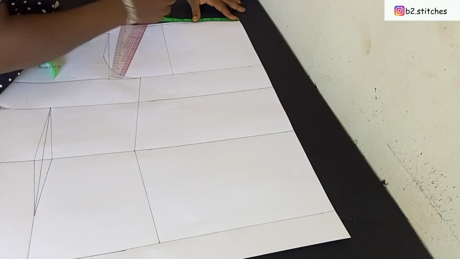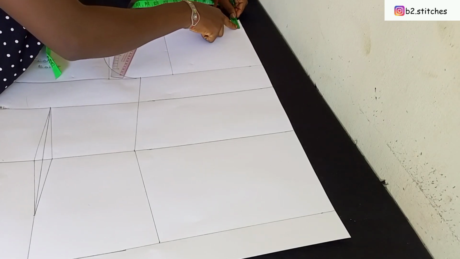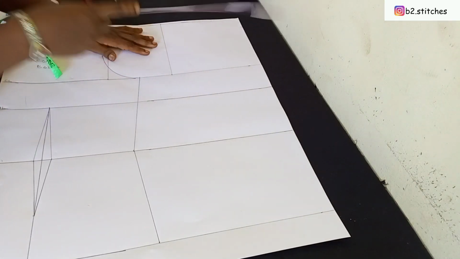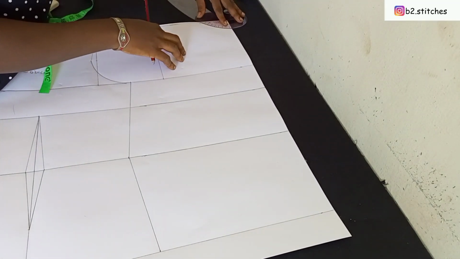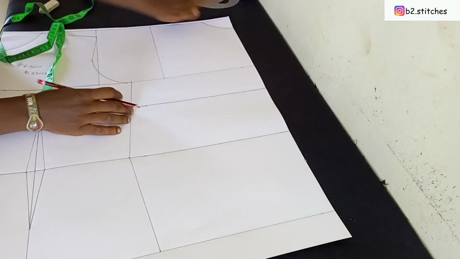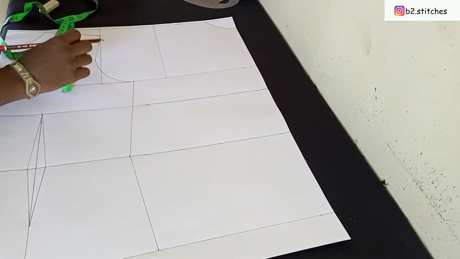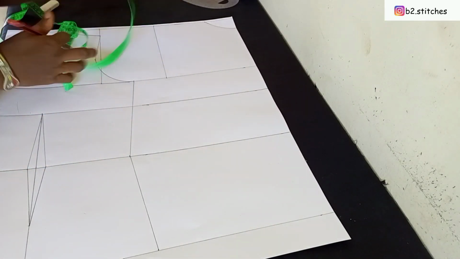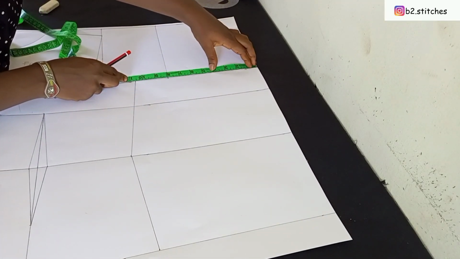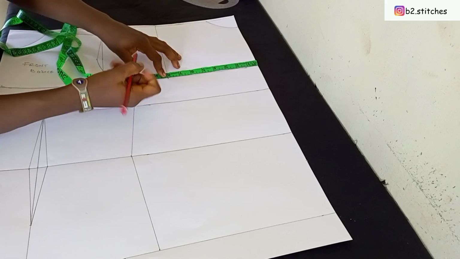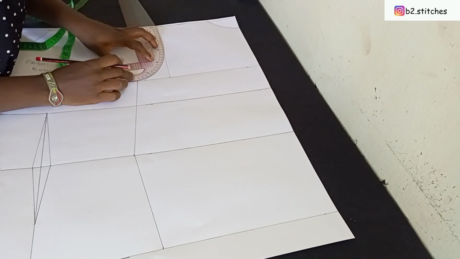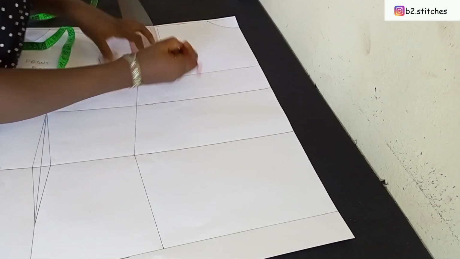Okay, so now I'll measure the neckline for the back. The width is 3 inches while the depth is 1.5 inches. So I'll draft the neckline for the back like so. All right, so now to draft our armhole curve, I'll also measure the bust divided by 4, which is 10. I'll point at 10 over there, then I'll draft the curve like so.